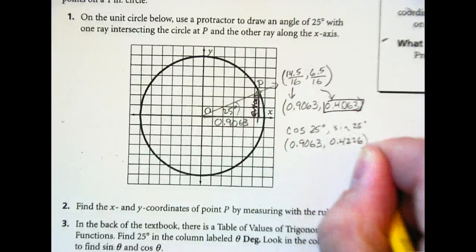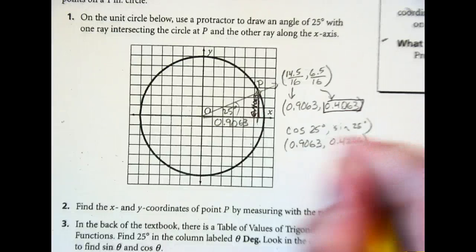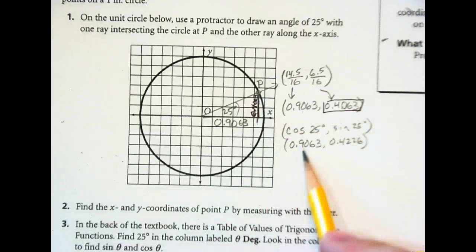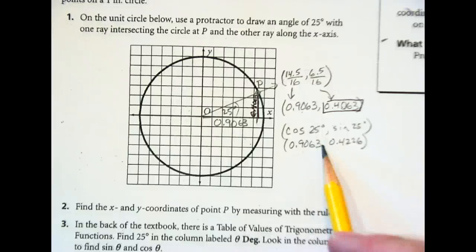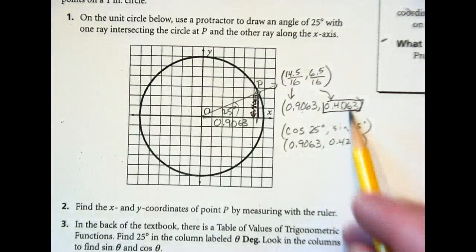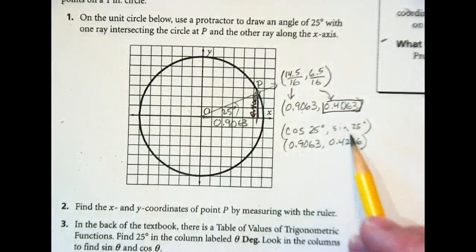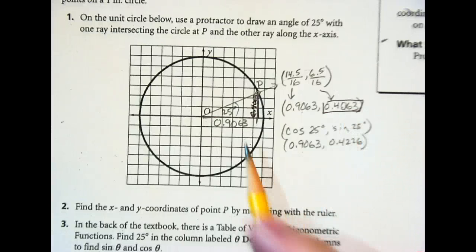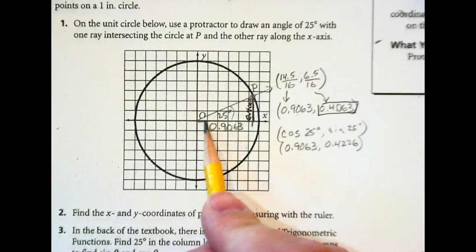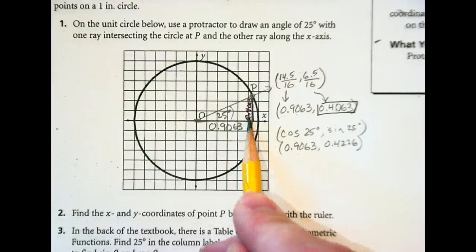Okay, sine of 25. Hey, it's pretty close to these values, right? This one's exact to 4 decimal places. This one's pretty close, a couple hundredths off. That shows us in this case, we can keep doing this for many different angles.